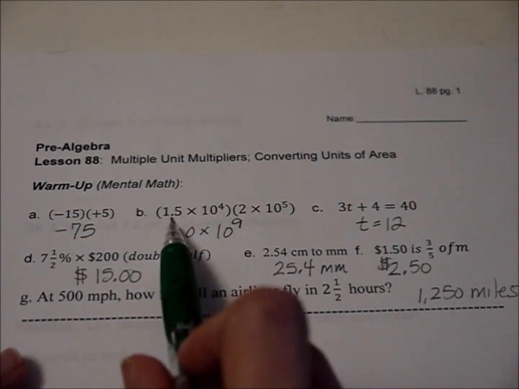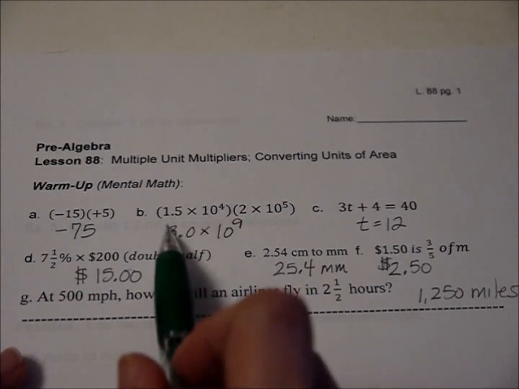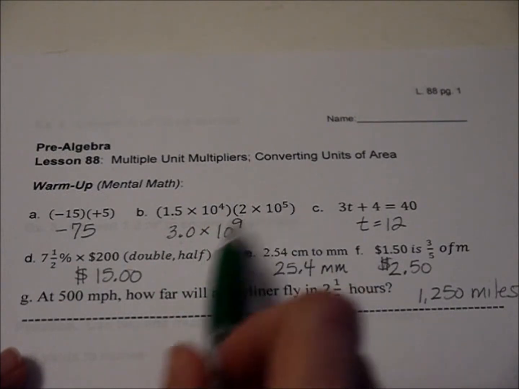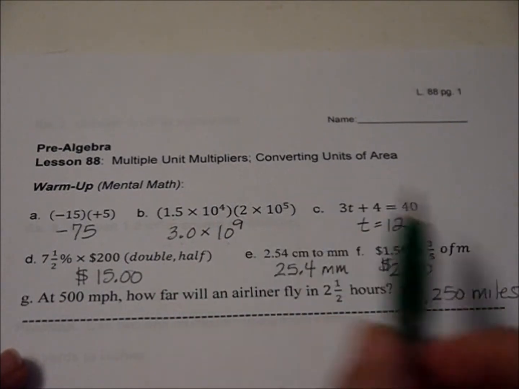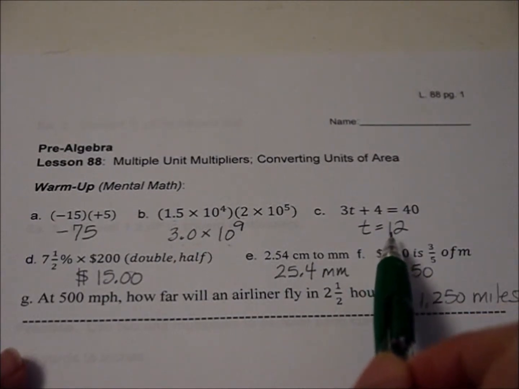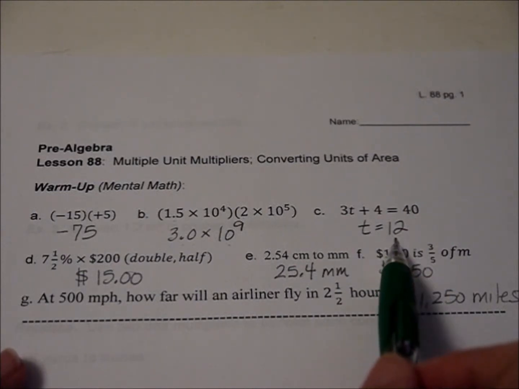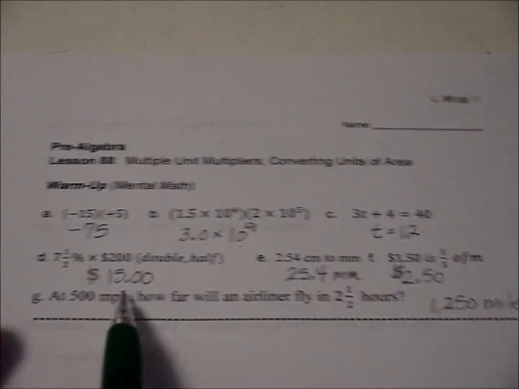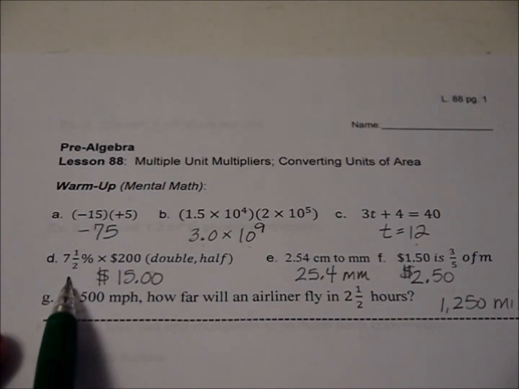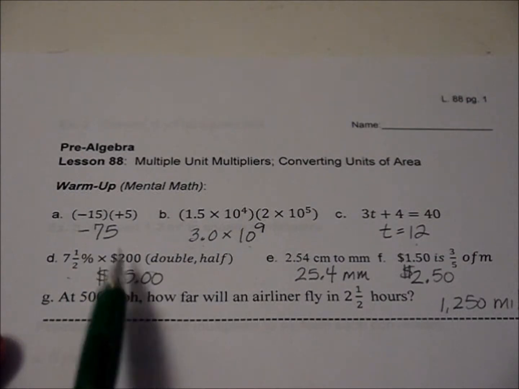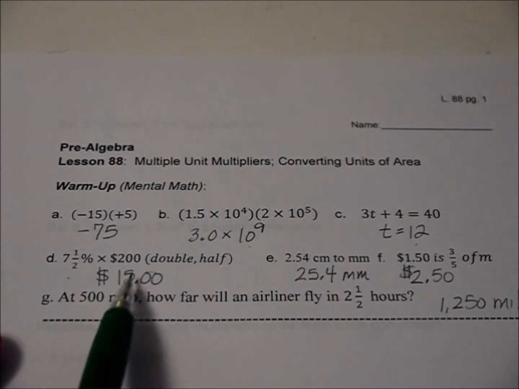Okay, this one we multiply 1.5 times 2, well that is 3.0, then we add the exponents, so 10 to the 9th. This one was maybe one of the nicer ones of the mental math. We subtract 4, so now we've got 3t equals 36, and 3 times 12 is 36. This one, you double 7.5%, that's 15%, and halve 200, so that's 15% of 100. 15% of 100 is just $15.